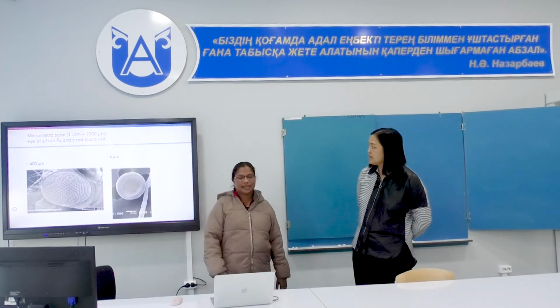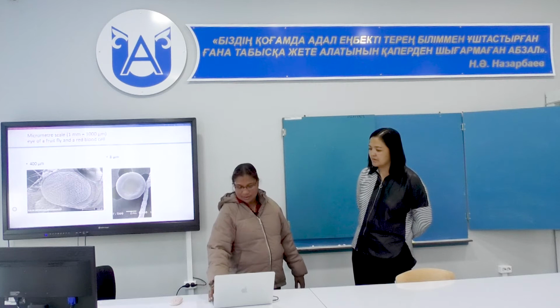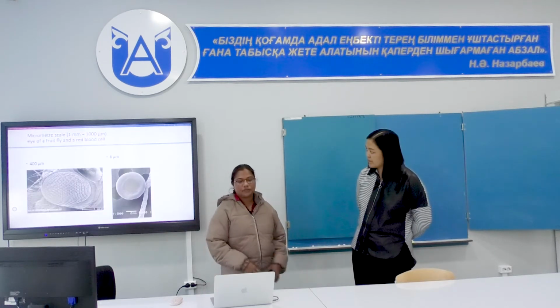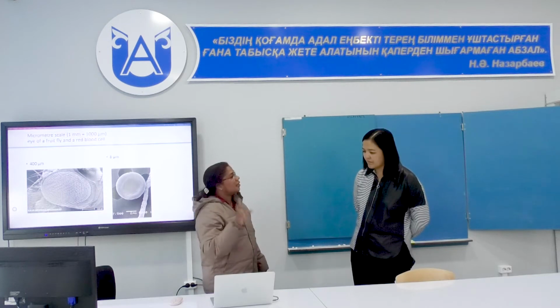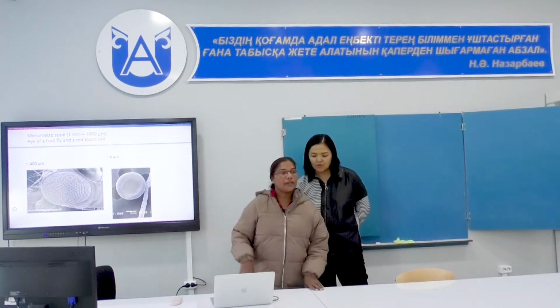Okay. So these are micrometer scale objects. This is the eye of the fruit fly. We can see with the microscope only. This is the magnified image of the eye of the fruit fly.